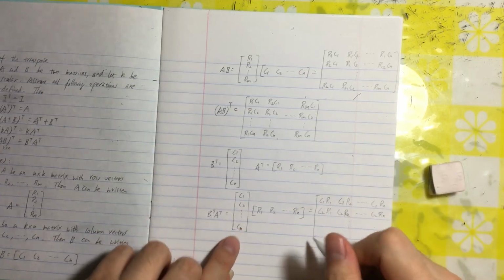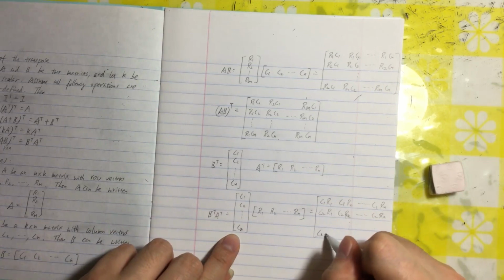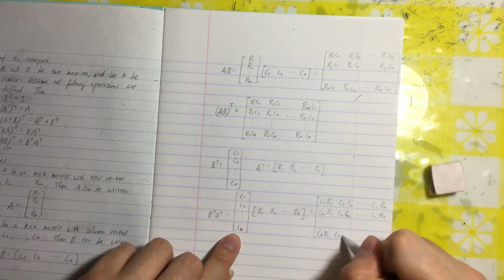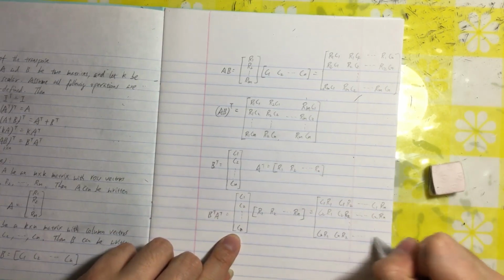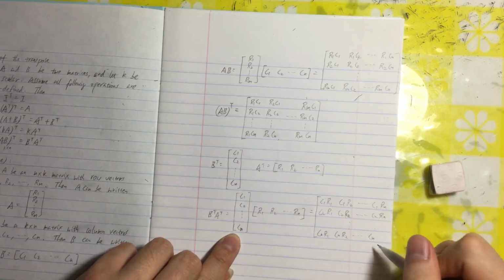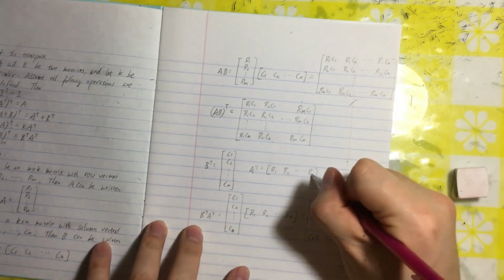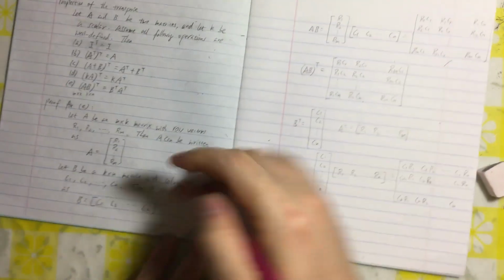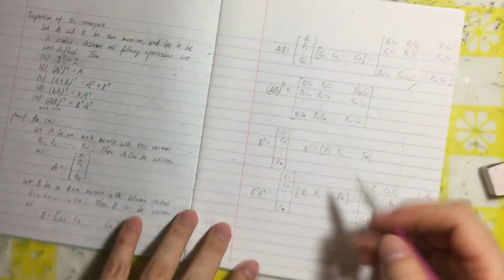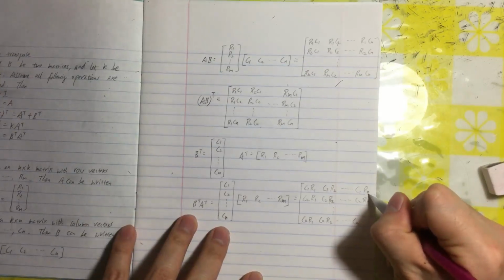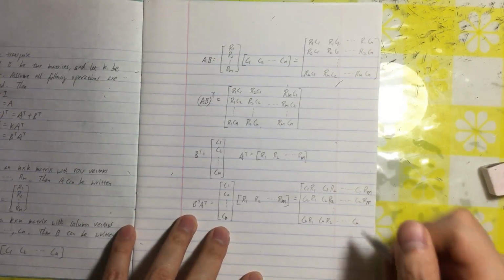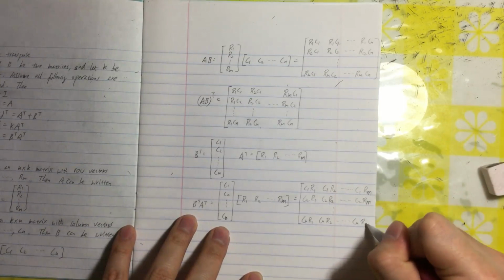In the last row, we have CnR1, CnR2, and so on. We have Rm here, since A is from R1, R2 to Rm. It should be C1Rm in the first row, C2Rm in the second row, and in the last row, CnRm.